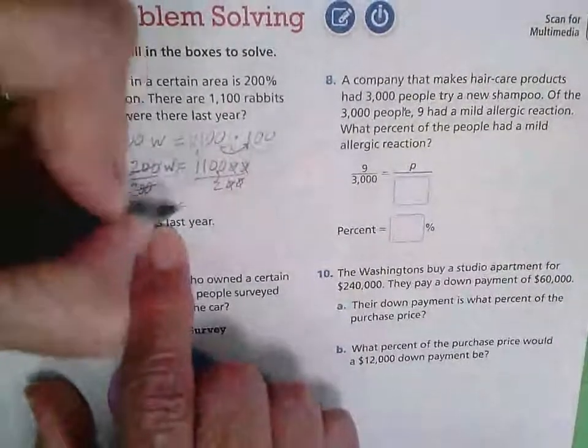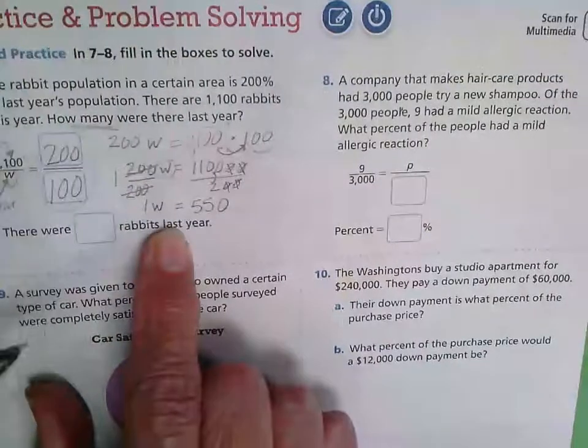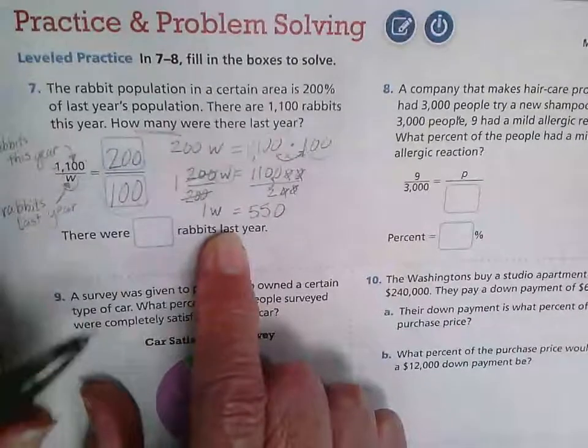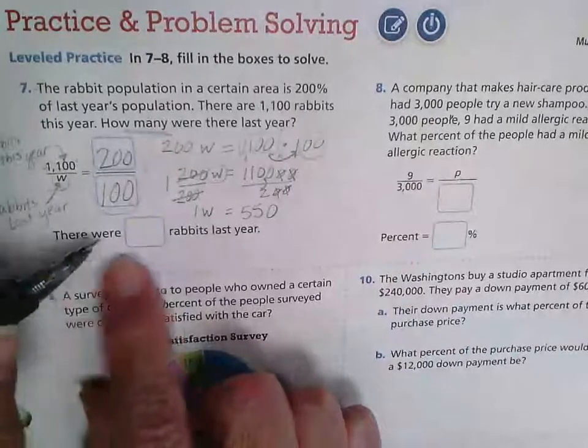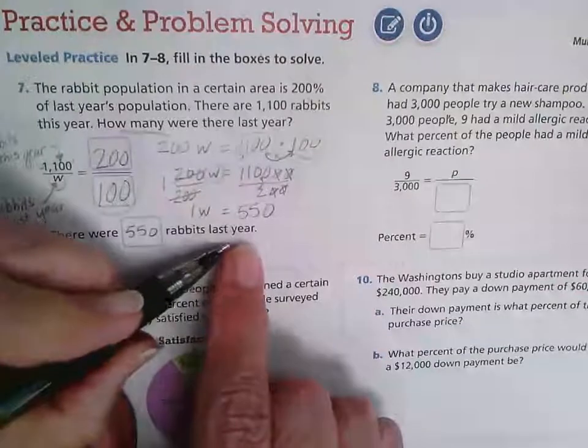So 1W, or W, is equal to 550. So there were 550 rabbits last year.